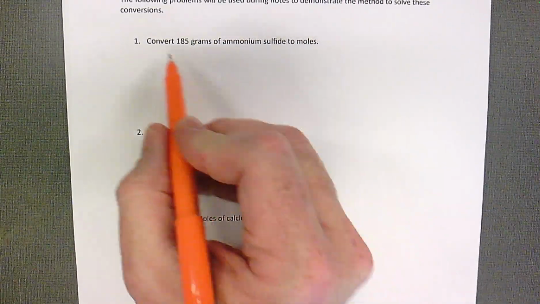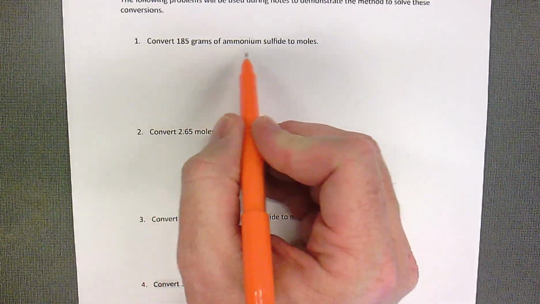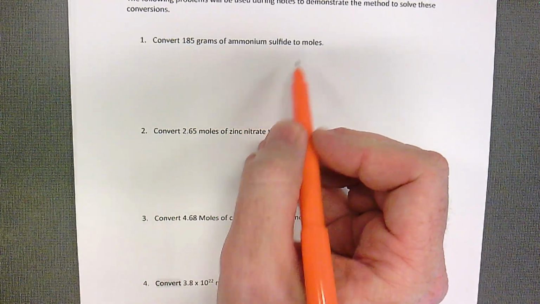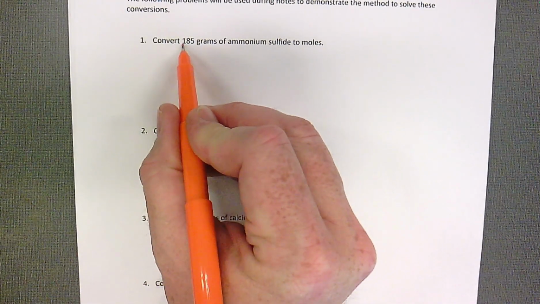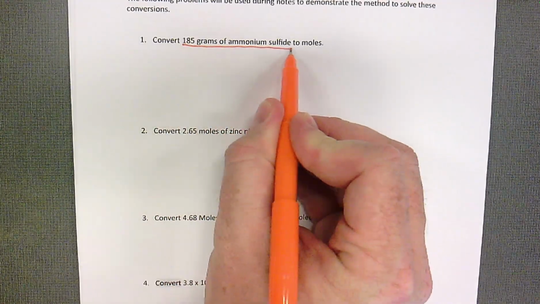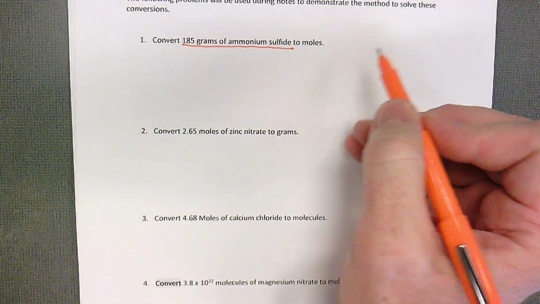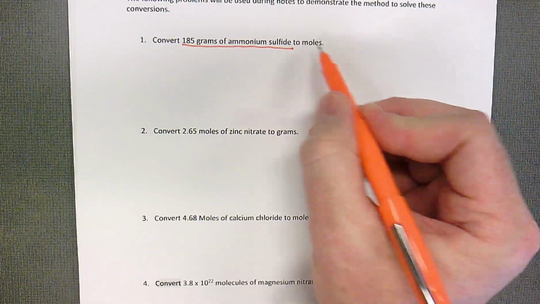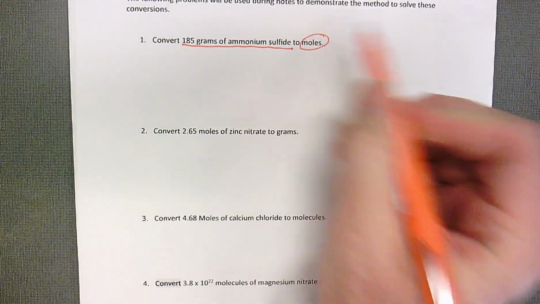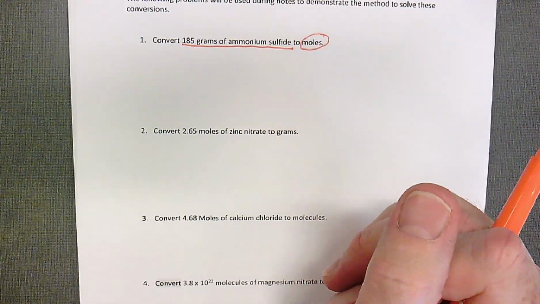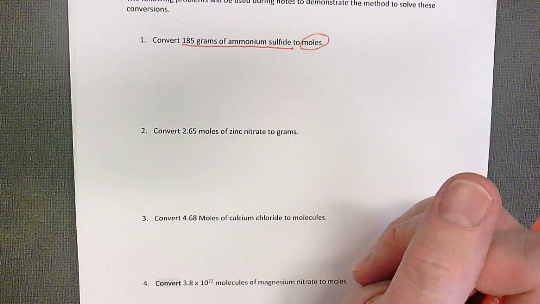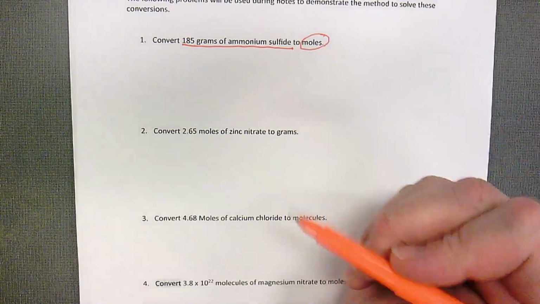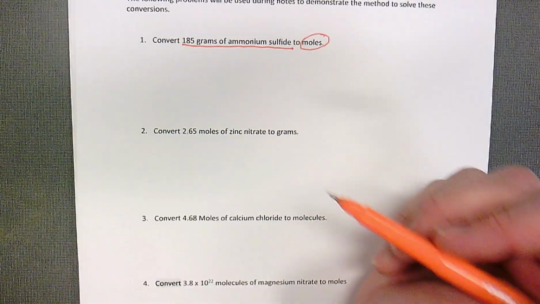What we know here, it says convert 185 grams of ammonium sulfide to moles. So what do I know? I know 185 grams of ammonium sulfide. What do I want to know? Moles. Yeah, I want to convert it to moles. And then the next step was to define the relationship. Well, before we can define the relationship, we got to write the formula correctly.